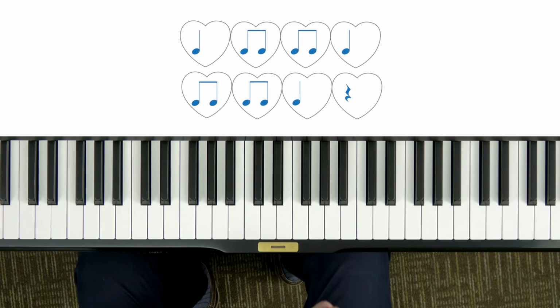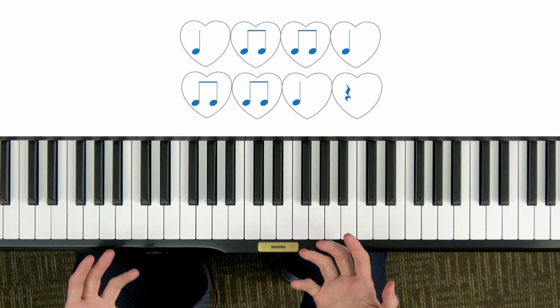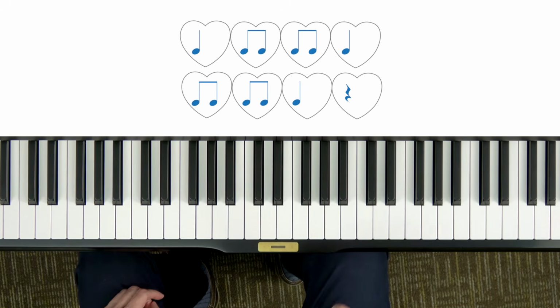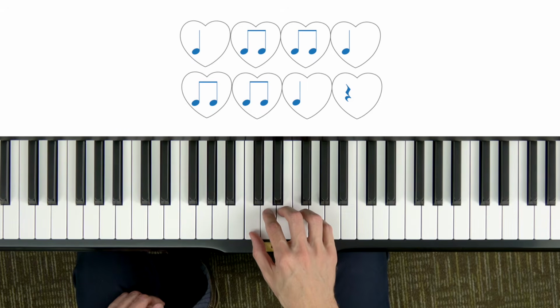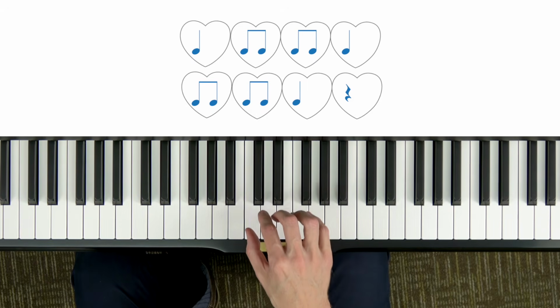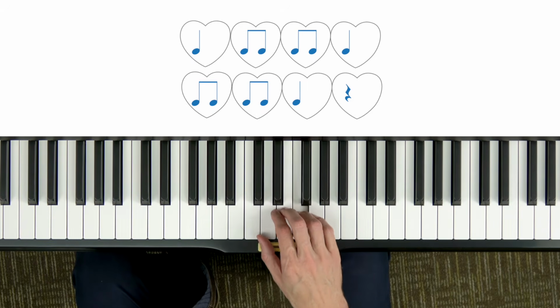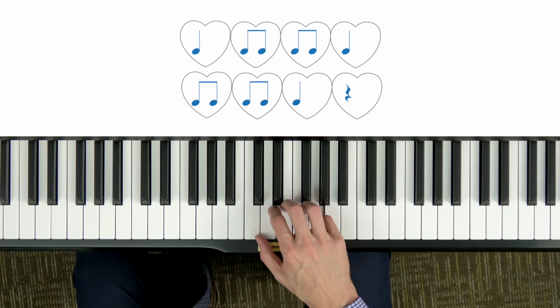Now we're ready to take the rhythm that we've composed and turn it into a melody. A melody is something we can sing or play on the piano. So we're going to take this rhythm and let's use the C major pentascale, which means we'll put our 5 fingers of the right hand on C, D, E, F, and G like this.